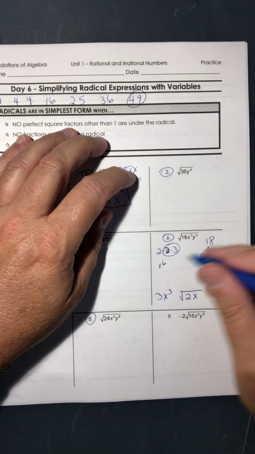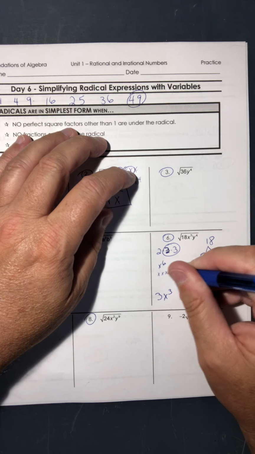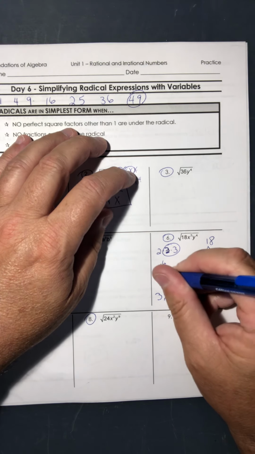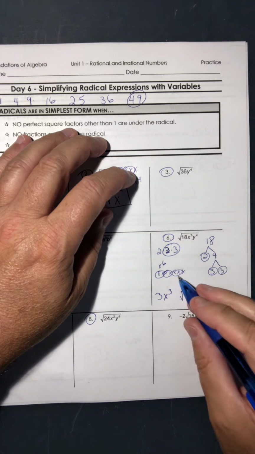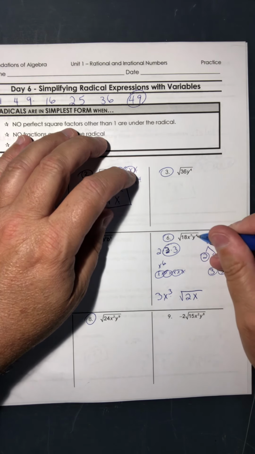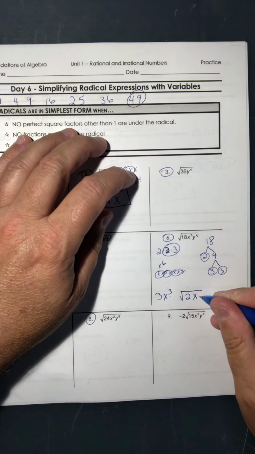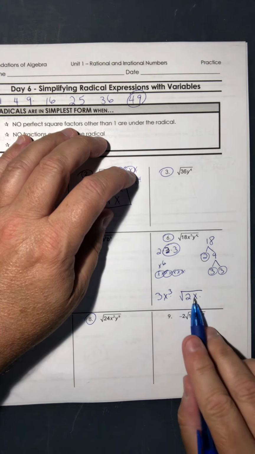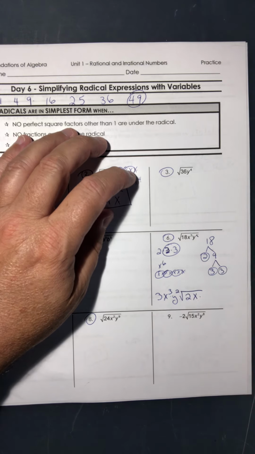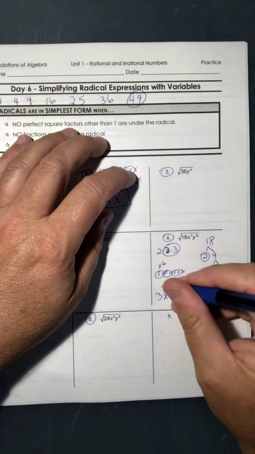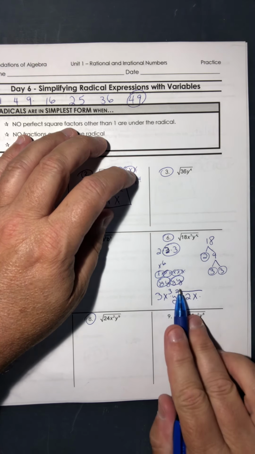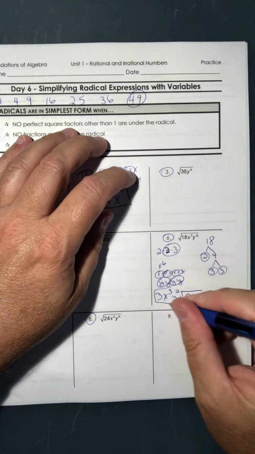Or you could have done x times x times x times x times x times x times x. 1, 2, 3, 4, 5, 6, 7. Circle your pairs. I've got 3 pairs, there's my 3, 1 x left underneath. Y to the 4th. 4 is an even number, so we know we're not going to have any y's left under the house. So 2x is all that's going to be under the house. I'm finished with under the house. 4 divided by 2 is 2, so there's my y to the 2nd, or you could have done your 4 y's, circle your pairs, pair of y's. So there's your final answer.